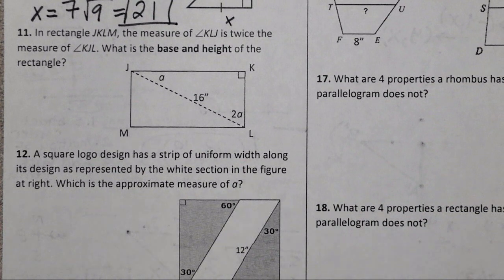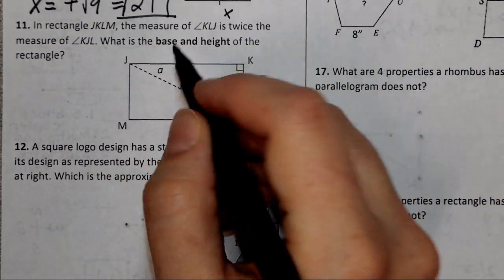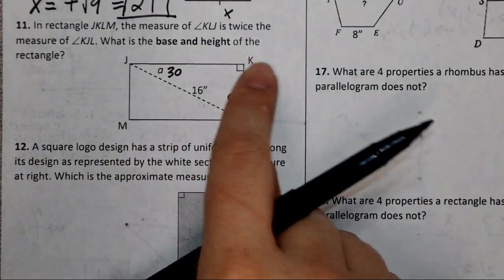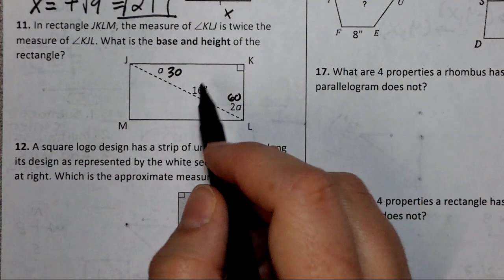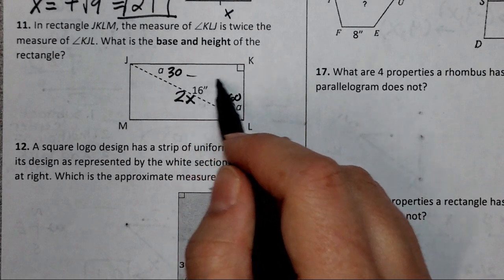Okay, number 11. In rectangle JKLM, the measure of angle KLJ is twice the measure of angle KJL. What is the base and height of the rectangle? Okay, this is a clue that this is a 30, 60, 90 triangle. Okay. So if this is the case, then this side represents our 2x rule.